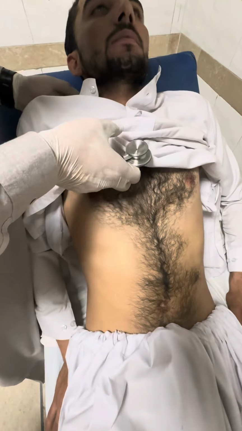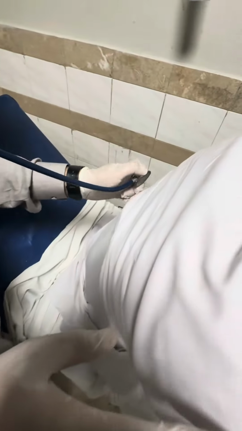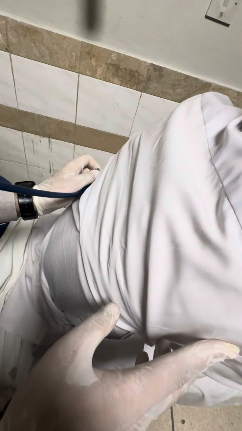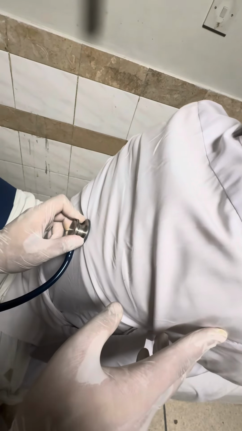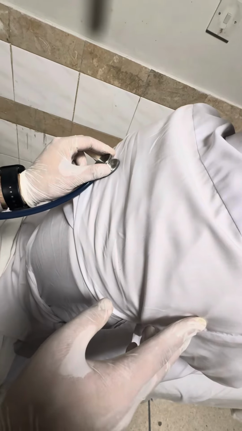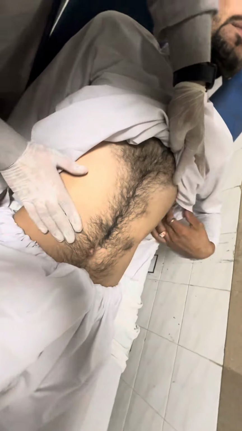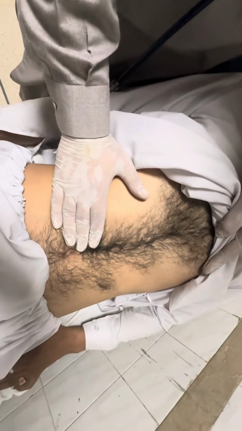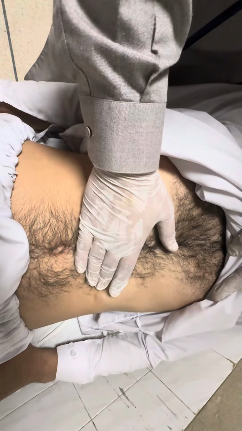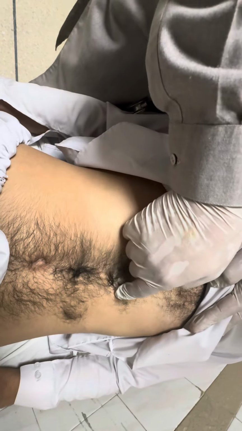At the end, we will ask the patient to sit down, and we will auscultate the base of the lung for crepitations. Like in heart failure, there will be pulmonary edema, and we will auscultate the crackles in the lungs. At the end, we can also palpate the spleen in order to rule out infective endocarditis in a young patient presenting with a new murmur.